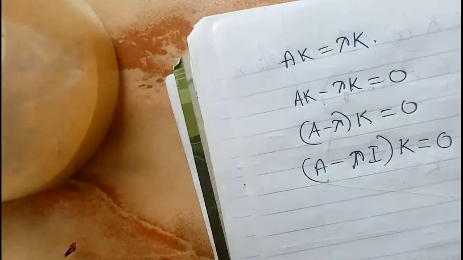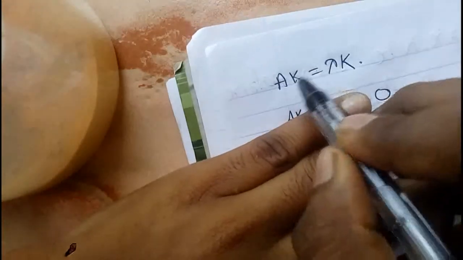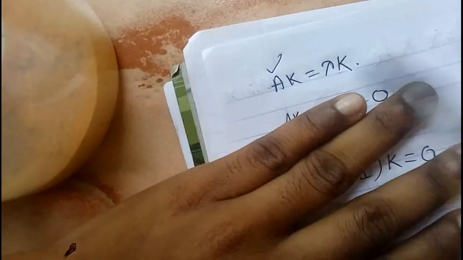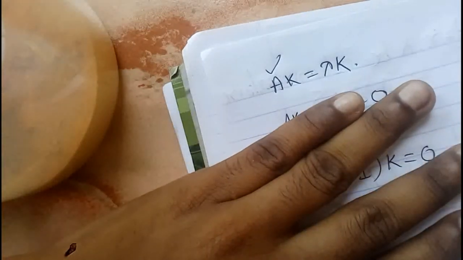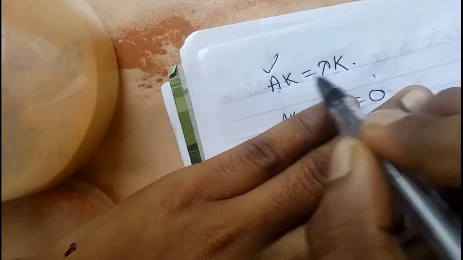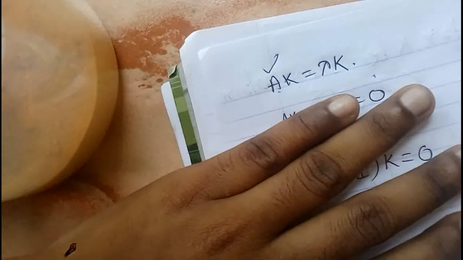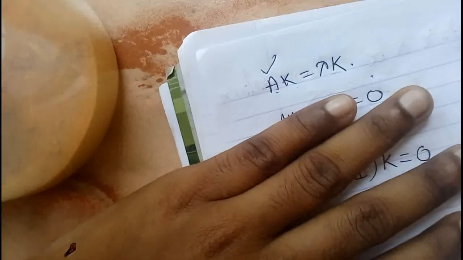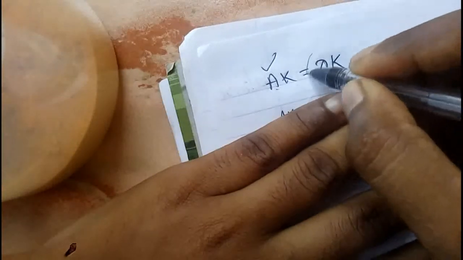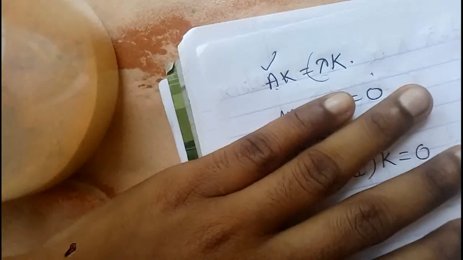We already said A is an n cross n matrix and K is a column matrix. So AK equals lambda K. K satisfying this equation is called the eigenvector and the corresponding arbitrary term is called the eigenvalue.